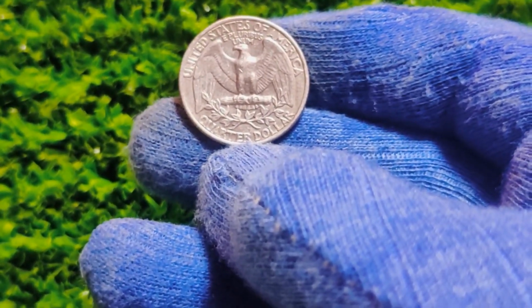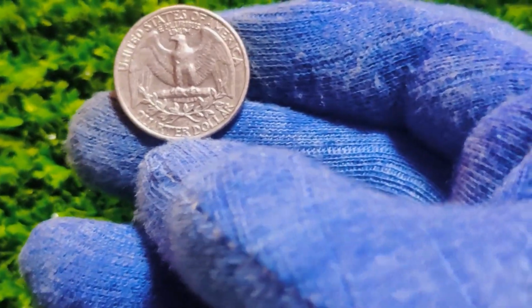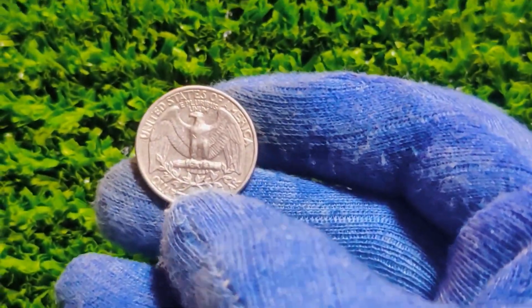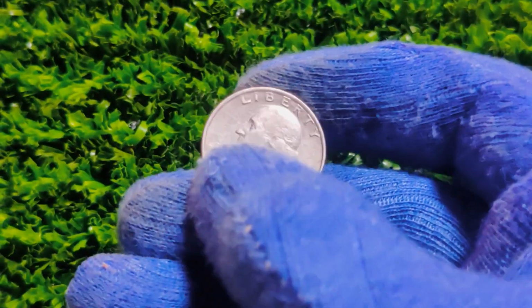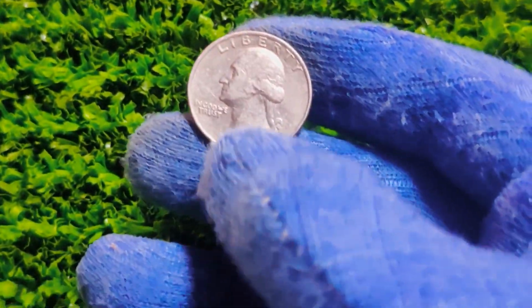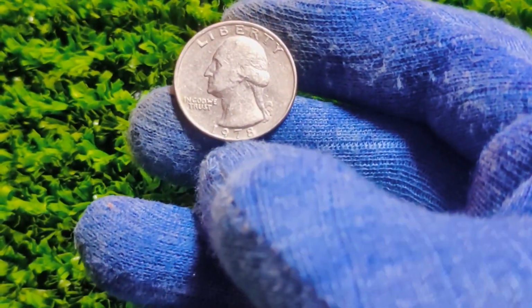The role of quarters in everyday life. Discuss how quarters have been an essential part of daily transactions in American life, from vending machines to toll booths, and the significance of this denomination in U.S. commerce.